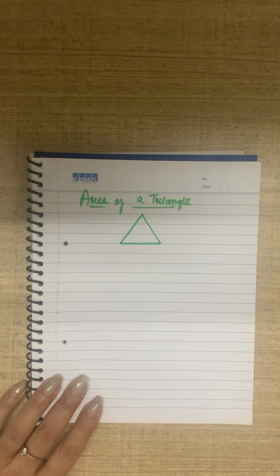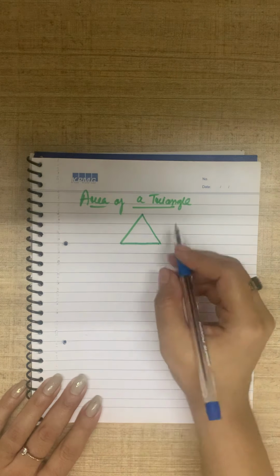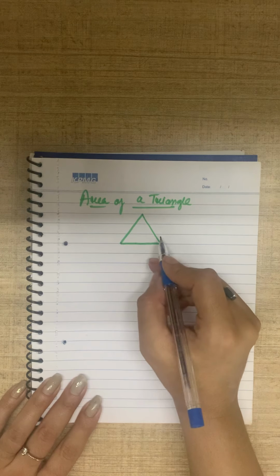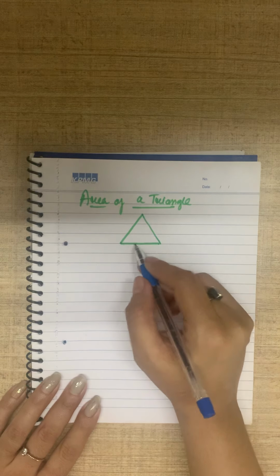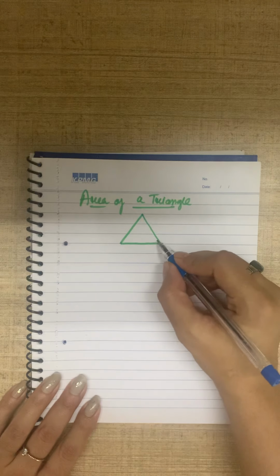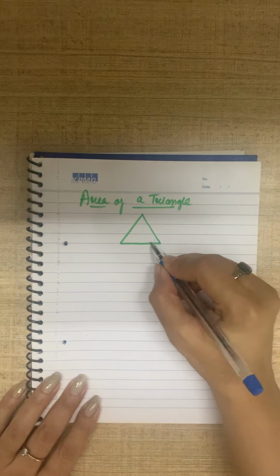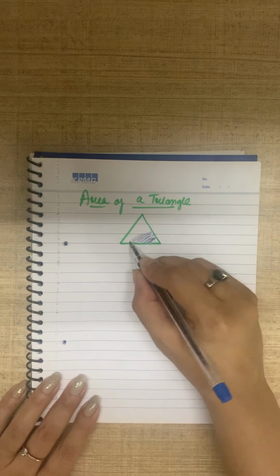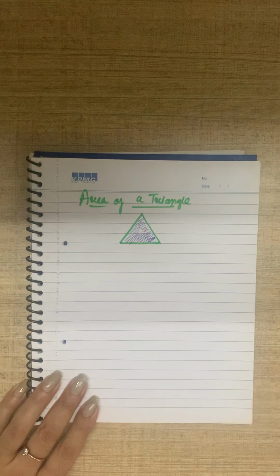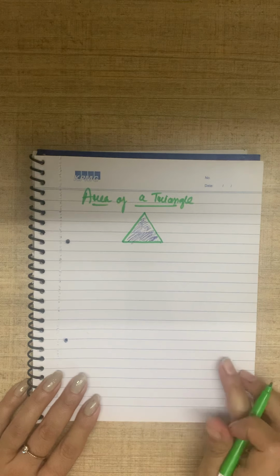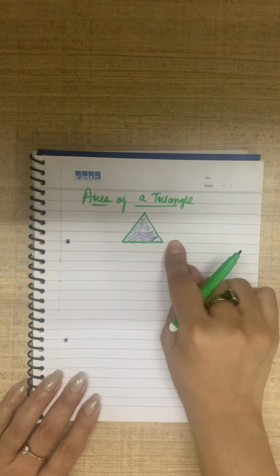First of all, we need to know what the area is. Before finding the formula, we need to know what area is. Basically, area is the amount of place this triangle occupies in the plane. I'm shading the interior of this triangle, which represents the area of this triangle. So the amount of place which this triangle is occupying on the plane is called its area.